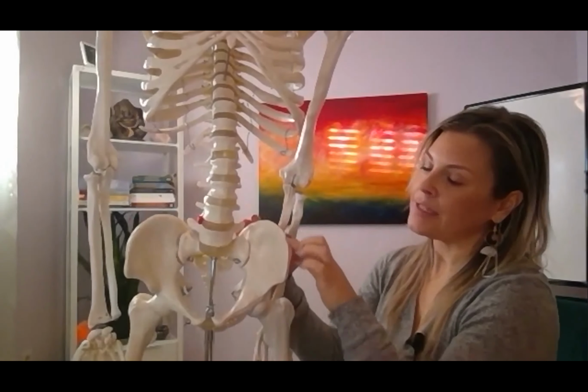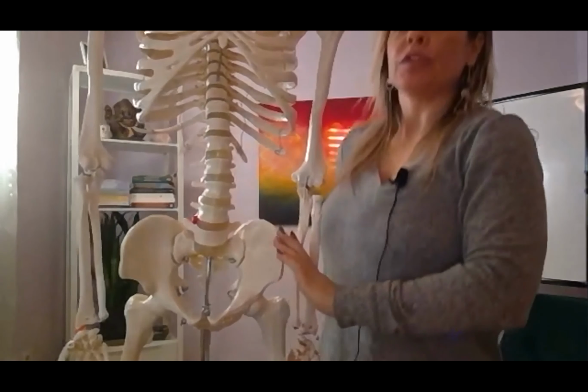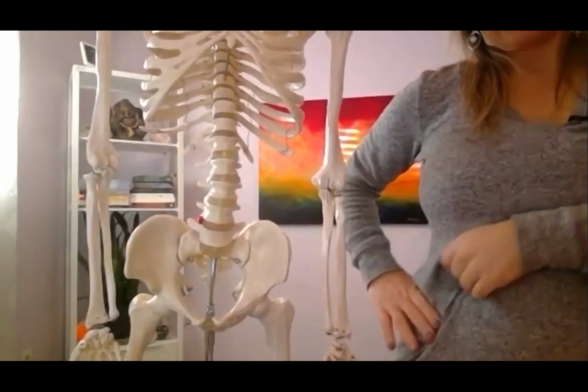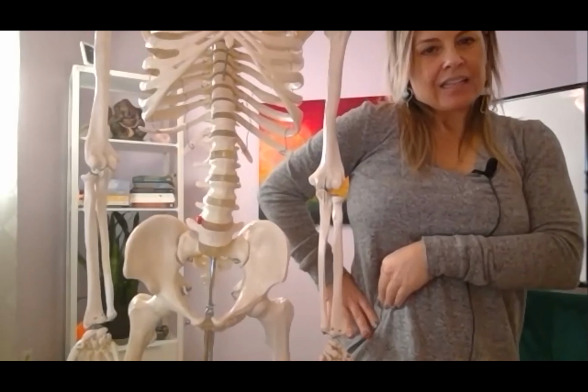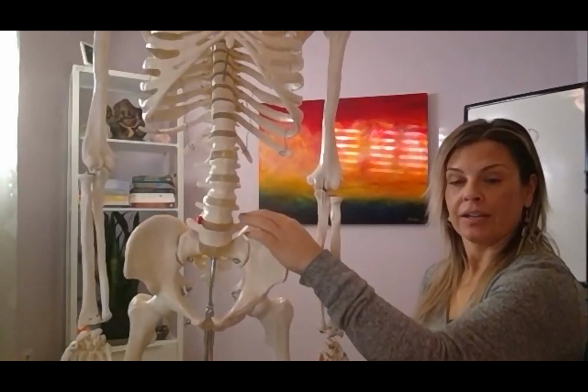And this is known as the iliac crest. So you can palpate that on yourself. So if you stand up or if you're sitting down and you come to find the edge of the top of your hip and kind of dig in a little bit, you'll feel what we call the iliac crest.